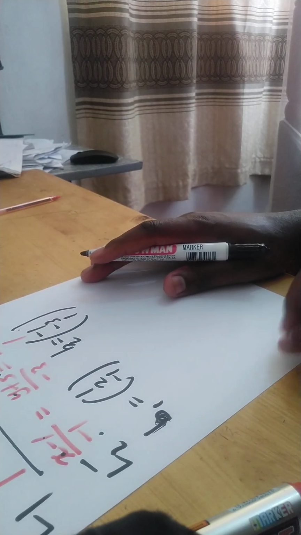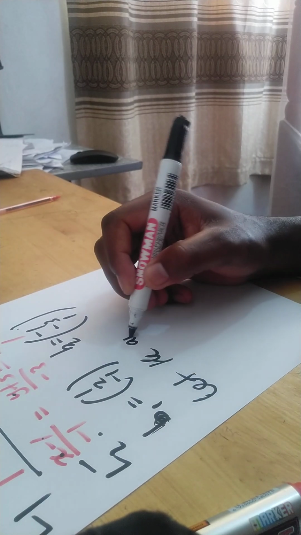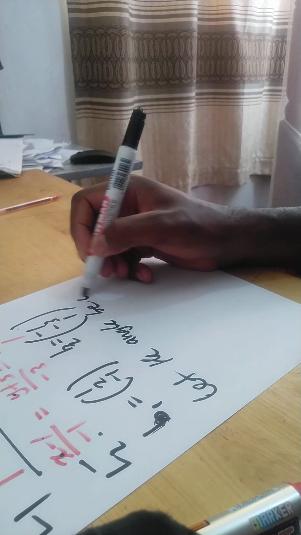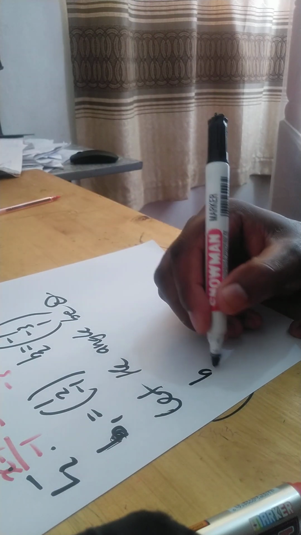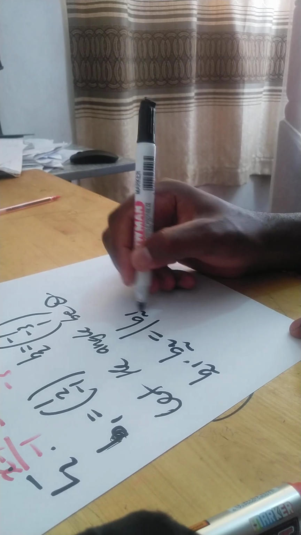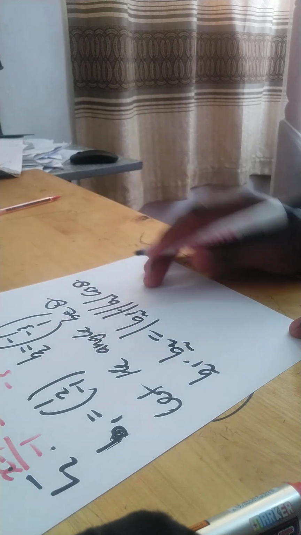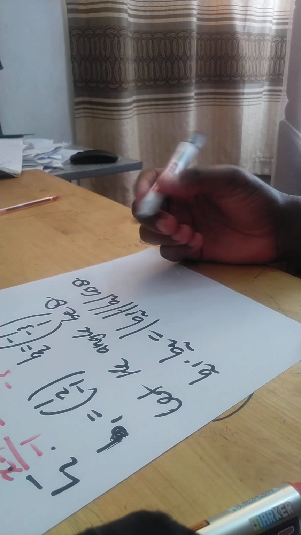Then if I have that, I will let the angle be theta. Then I will say that B1 dot B2 will be equal to the absolute of B1 times the absolute of B2, the cos of theta. Then I will go for dotting.